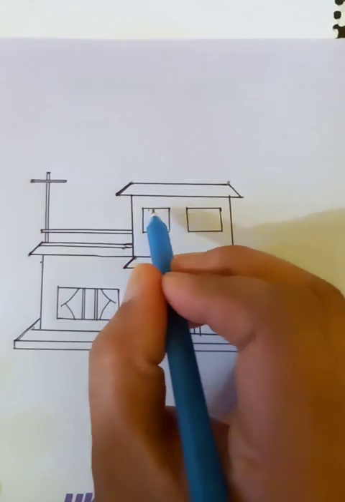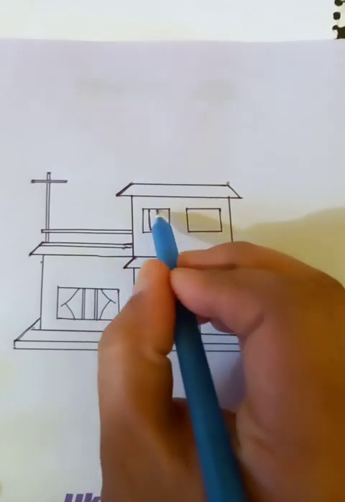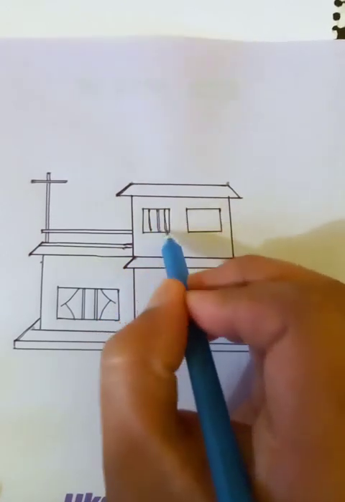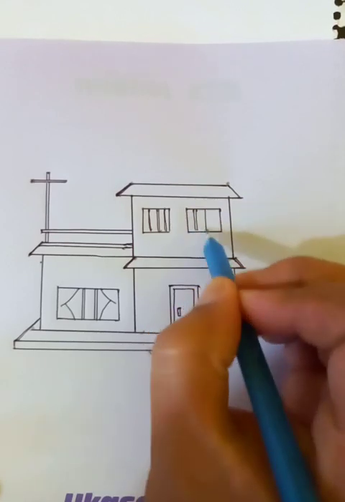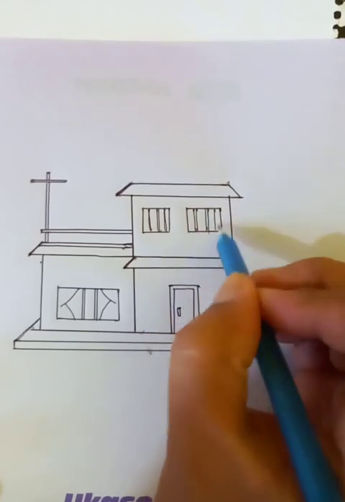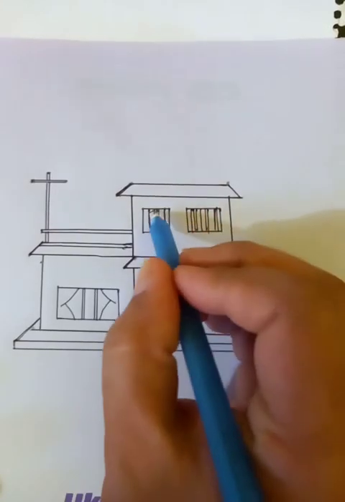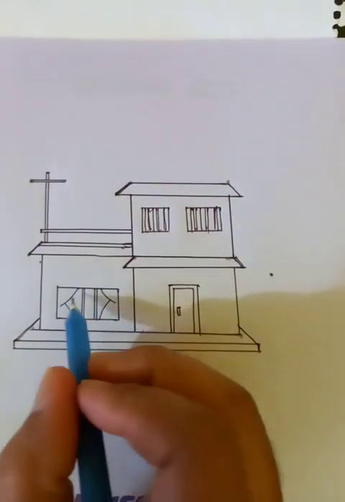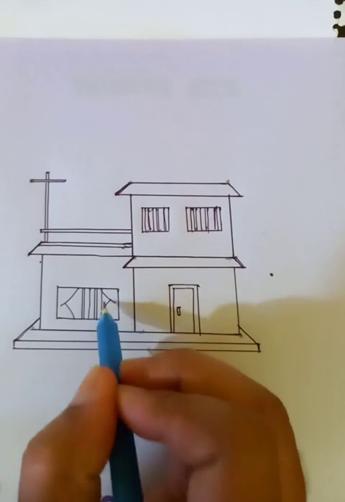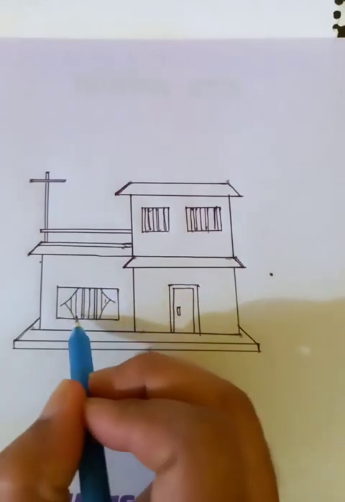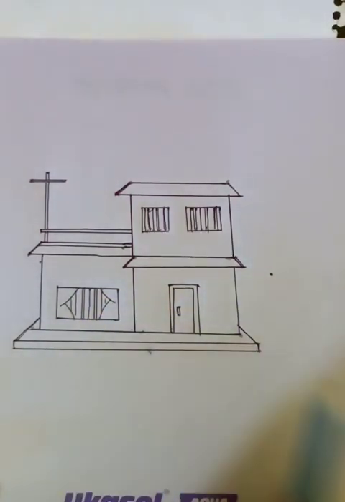For window, we can draw the grills here like this. These are the grills. We can see the grills. All right.